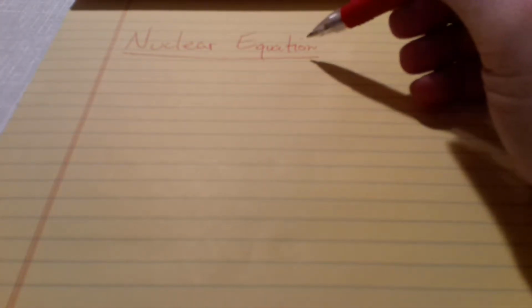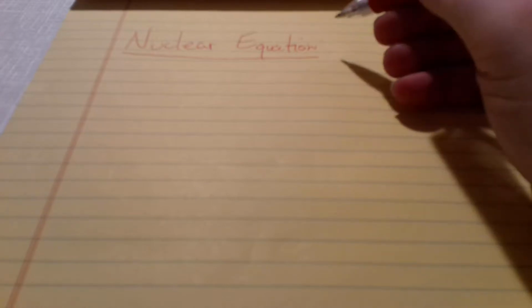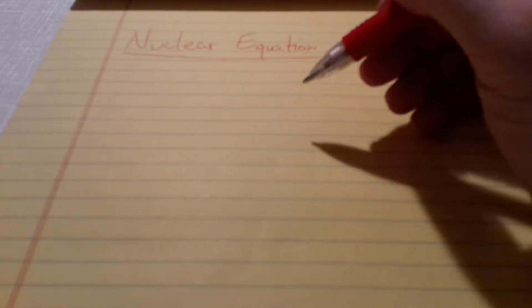Always make sure that the numbers on one side of the arrow match the other side of the arrow. Now, in all of these equations, we will always deal with a plus sign. Something plus something.